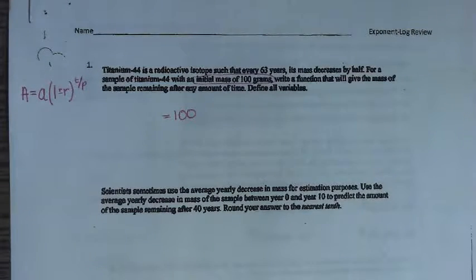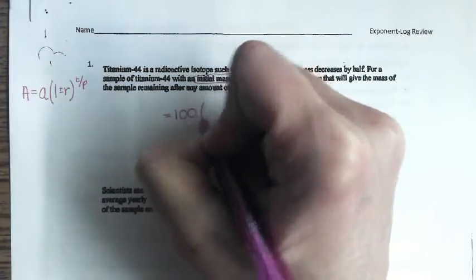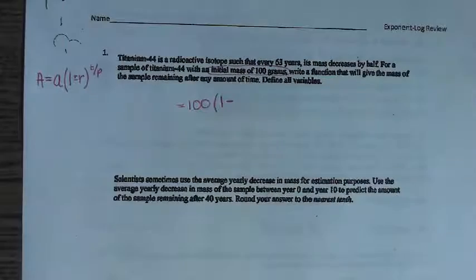Numbers in the first one. Morgan? It's decaying, so that's 1 minus. Vince, give me a number that can go in for something. No, 63 is not your rate. Rates are percentages. Where does 63 go? Haley?